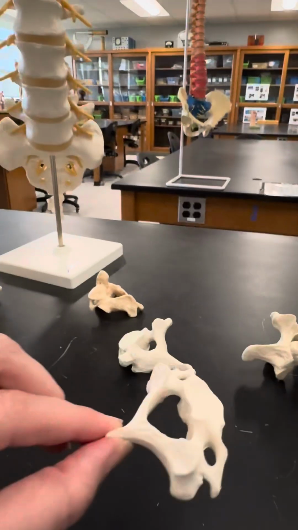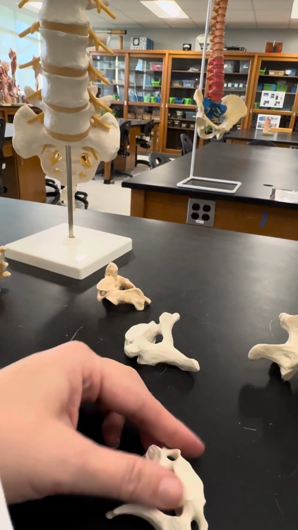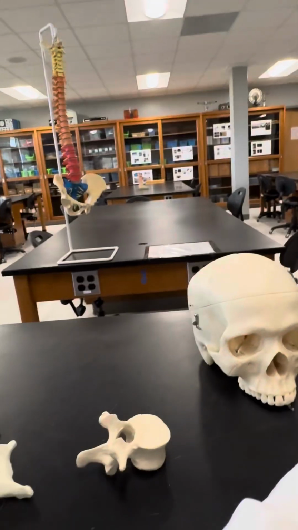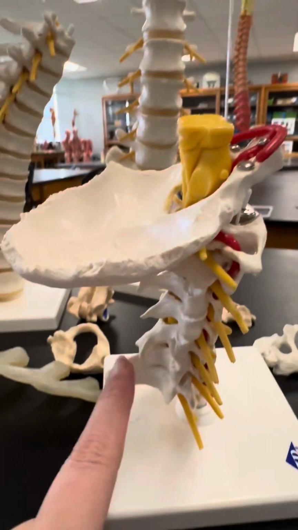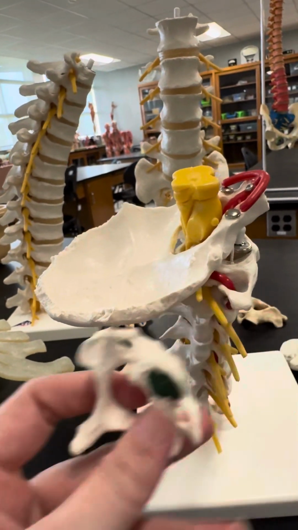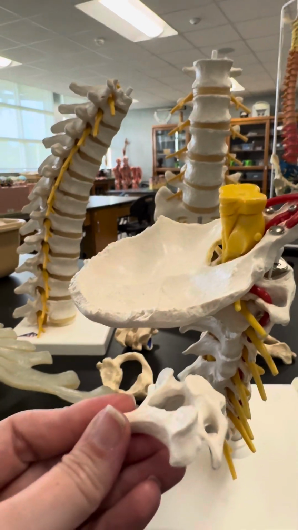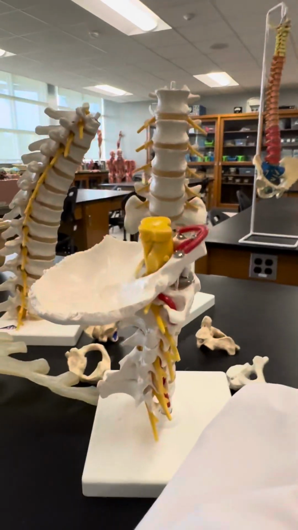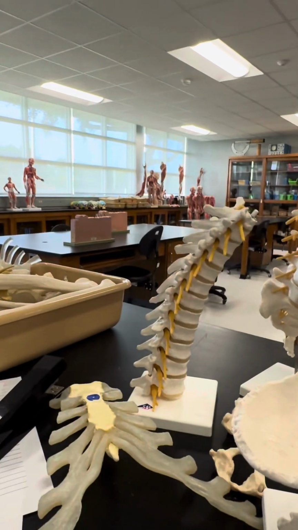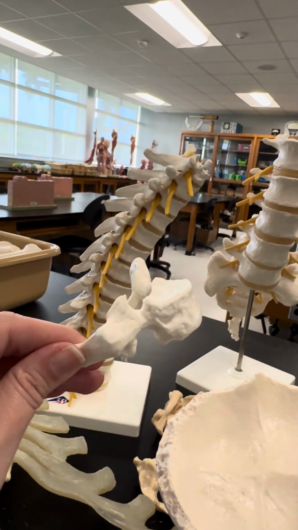All right, now you know which side, by the way, is the superior articular process because the spinous process is going to curve downward like that, just like we see here, right? It isn't flipped up like that, right? It's like this. All right, so look for that. Same thing with these bigger guys here, right? You'll see that spinous process pointing downward.